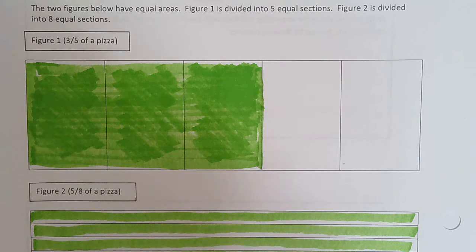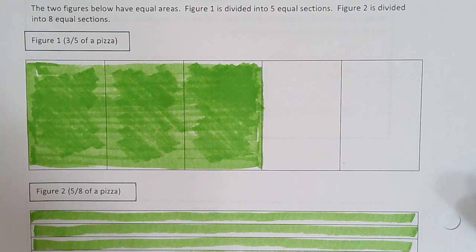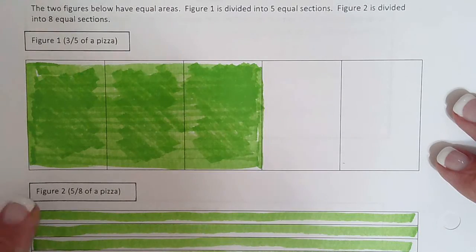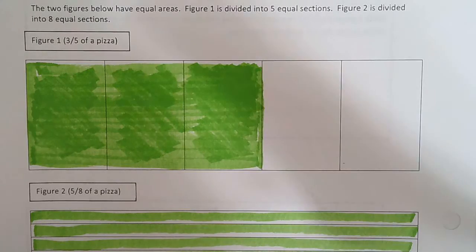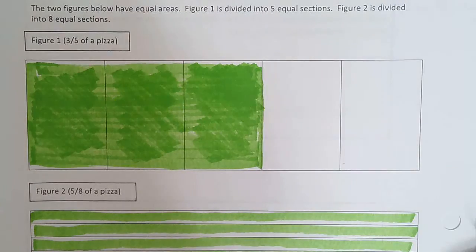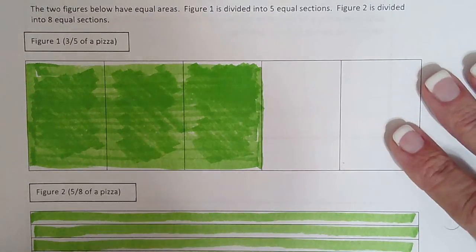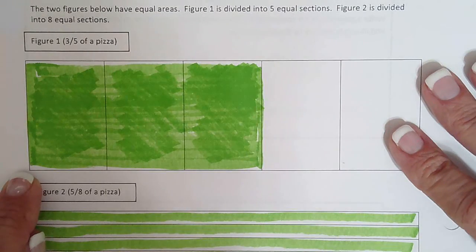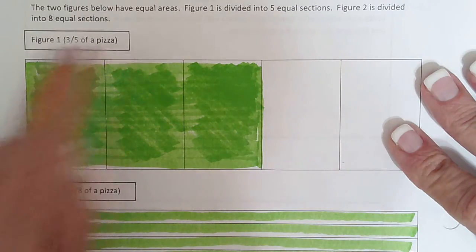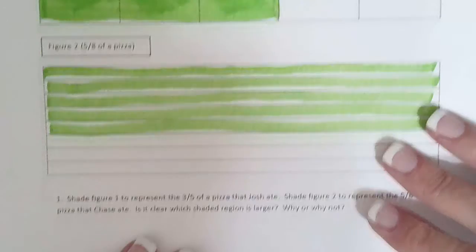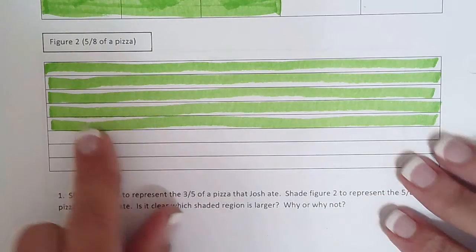Alrighty, so let's go ahead and finish up lesson 4. I've already done the shading for these two. So if you need to shade them, go ahead and shut off your video and shade them in. But I just wanted to have that done so you didn't have to sit and watch me try to stay in the lines with my markers. So 3/5 of a pizza, and here we have 5/8 of a pizza.